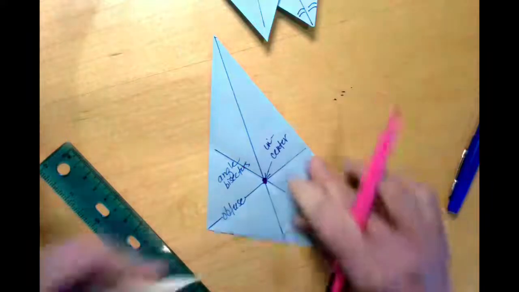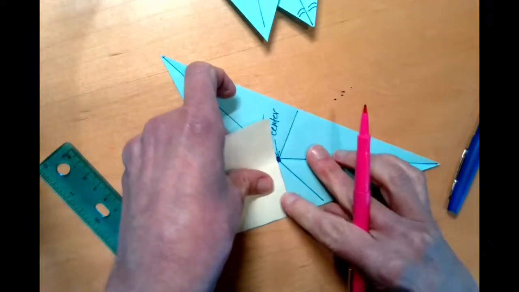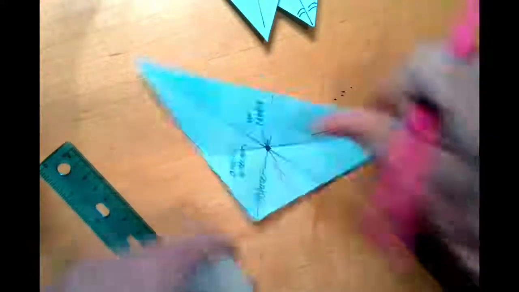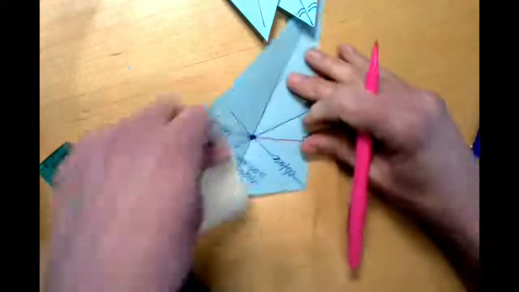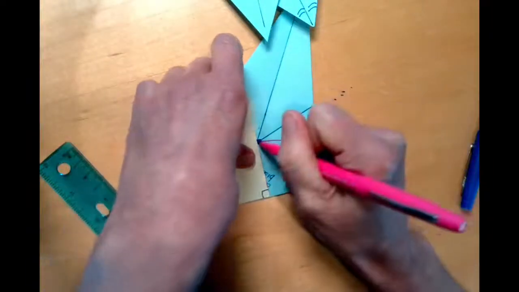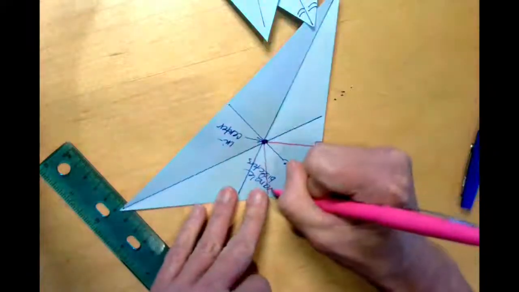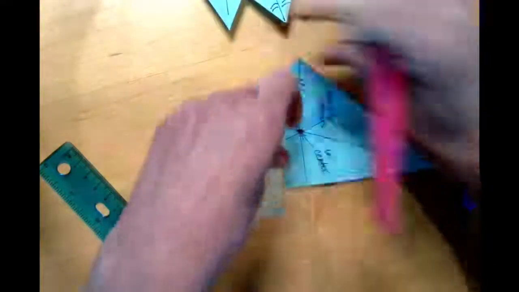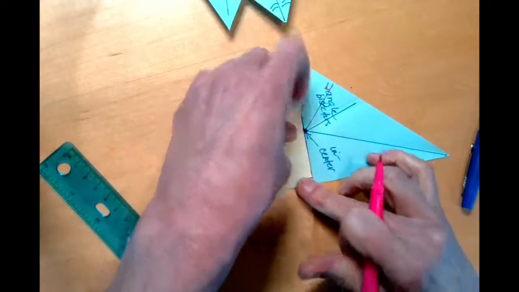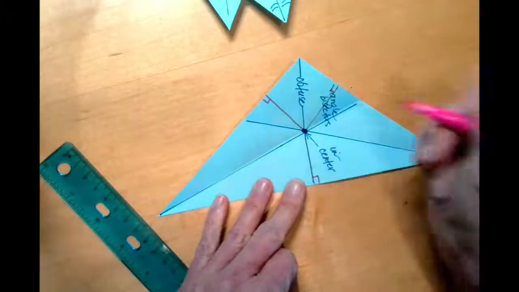And again, if I measured how far that incenter was from the sides of the triangle with a perpendicular line, I would not be surprised to find out that each of these distances from the incenter to the side of the triangle is the same.